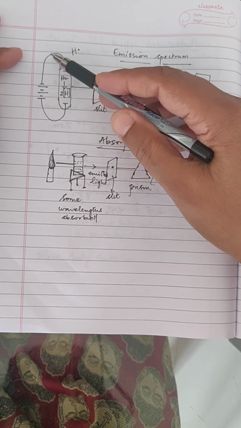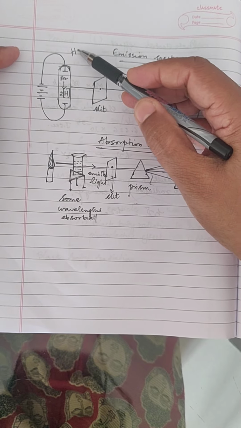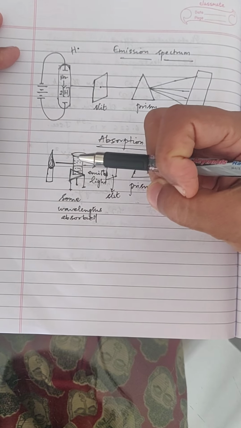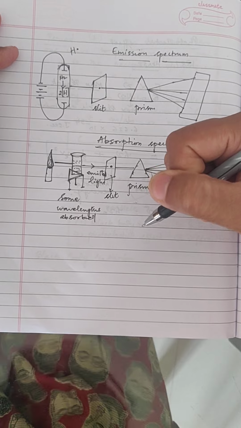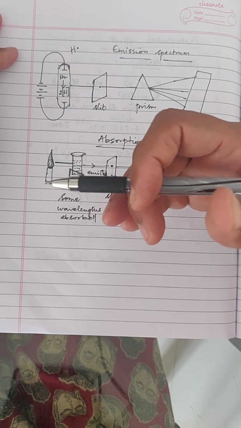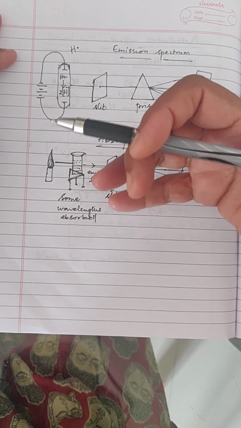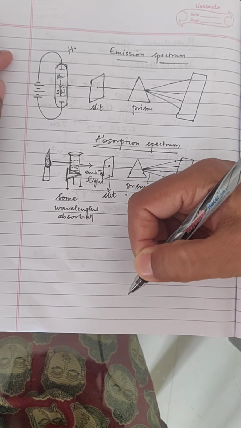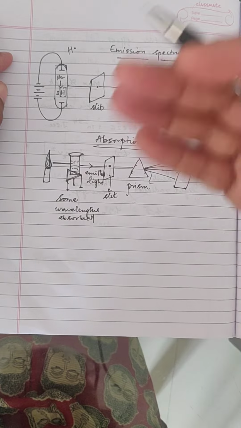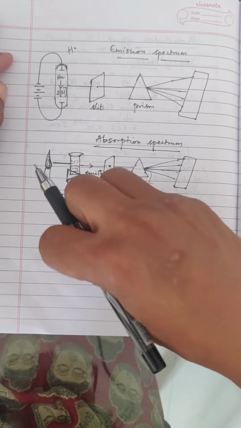Because of the energy that is supplied, these electrons will absorb the energy and jump to a higher level. Whenever energy is supplied, some work has to be done. So it jumps to a higher level, but it knows very well that it cannot remain there forever. It has to come back to its original level.